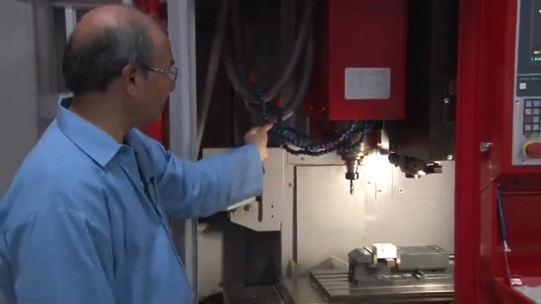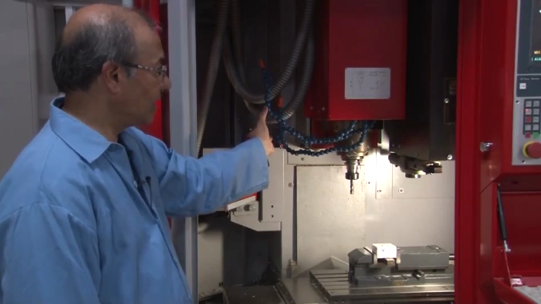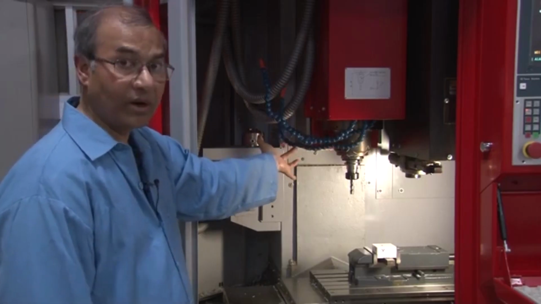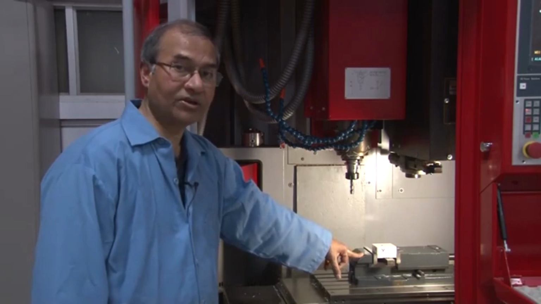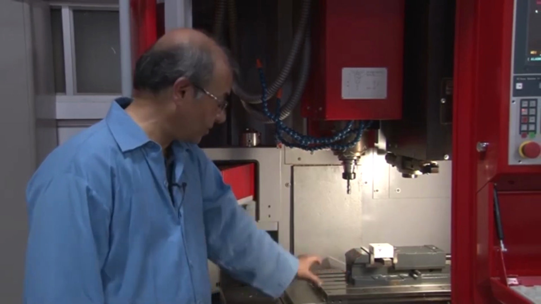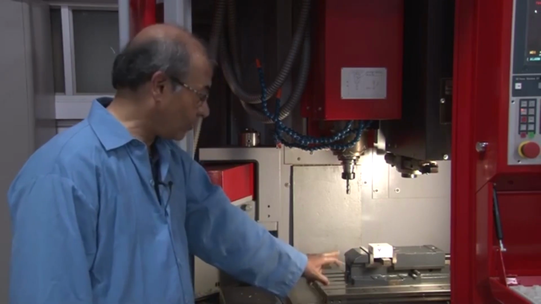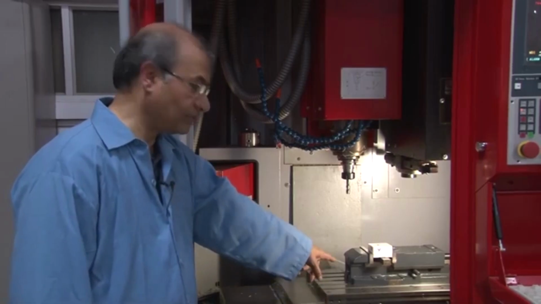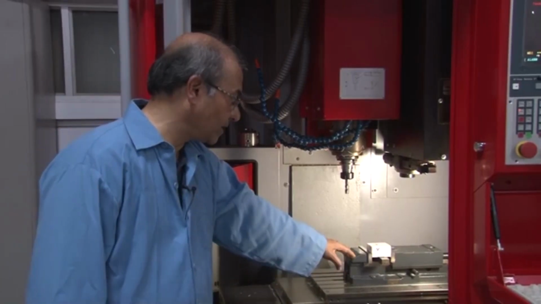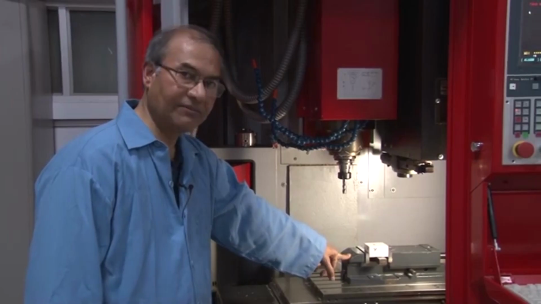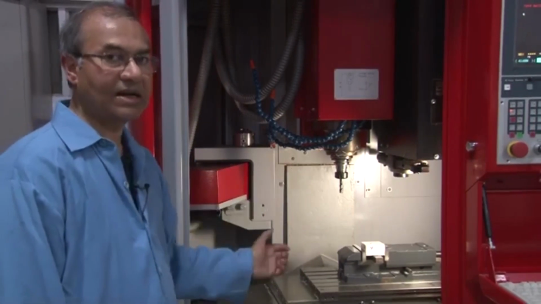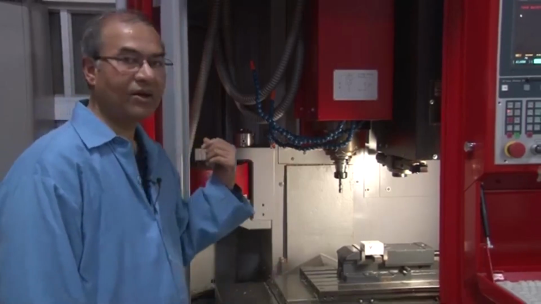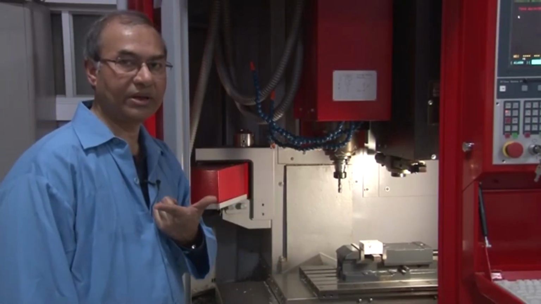So, here also you will see that there is provision of the coolants, then the vice here, like in the case of the conventional milling machine we have shown. This is the table, and on the table with the help of the T slots we are fixing the vice.